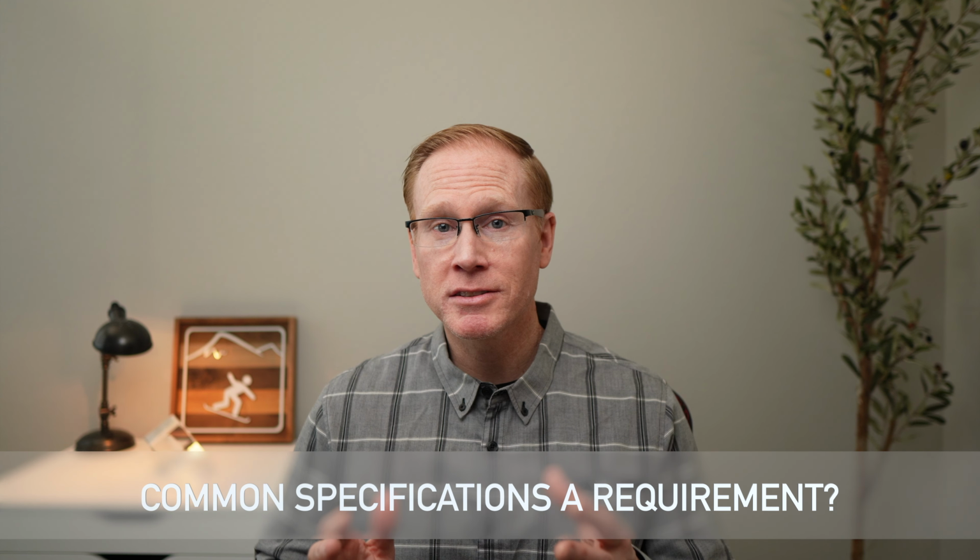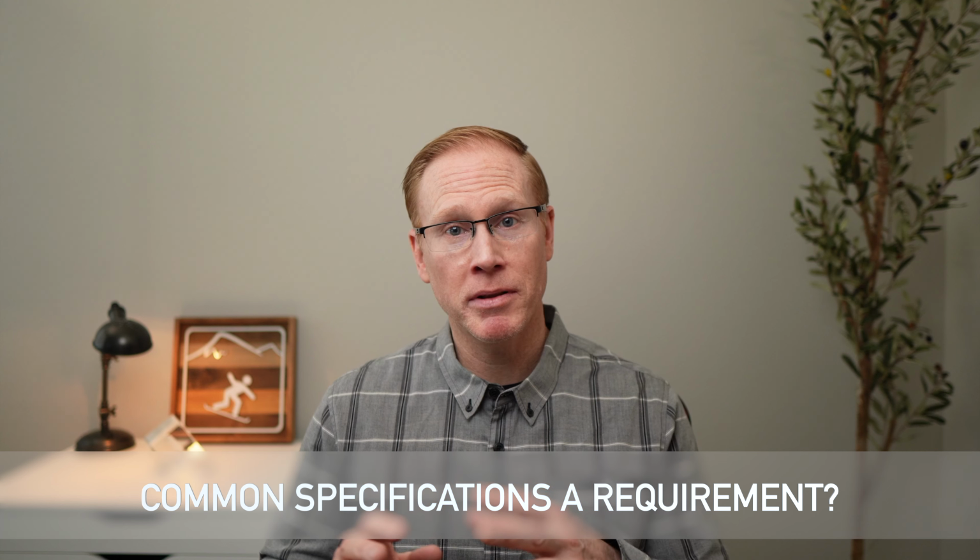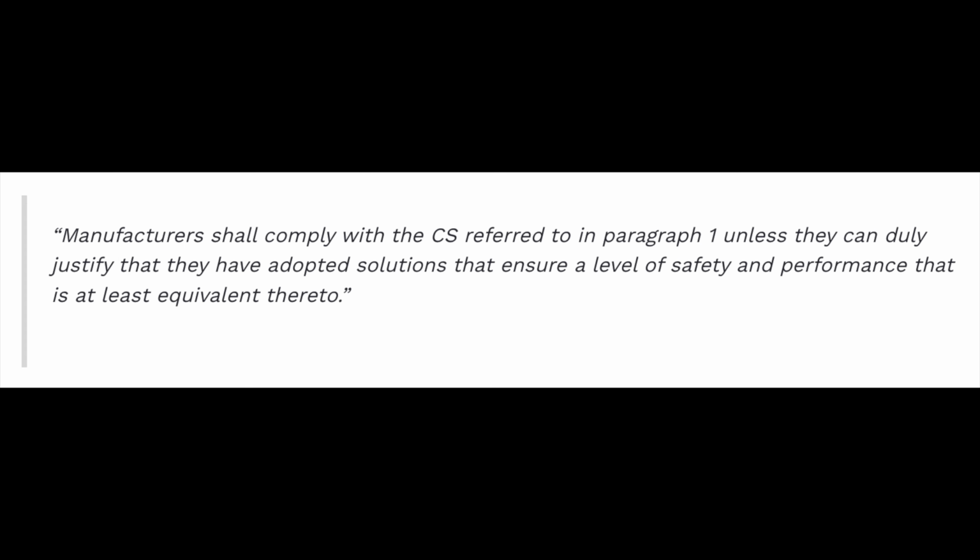Now, I just said you must comply with common specifications if they apply, which isn't totally accurate. Based on 2017/745 Chapter 1, Article 9, as quoted on the screen now, manufacturers do not need to comply with applicable common specifications, but should document justification why the solution that they have chosen to employ is acceptable. They should also be prepared for additional questions during the conformity assessment process by notified bodies or competent authorities. So you can take approaches other than common specifications, but it will be a much more difficult road to convince a notified body that the approach is equivalent.